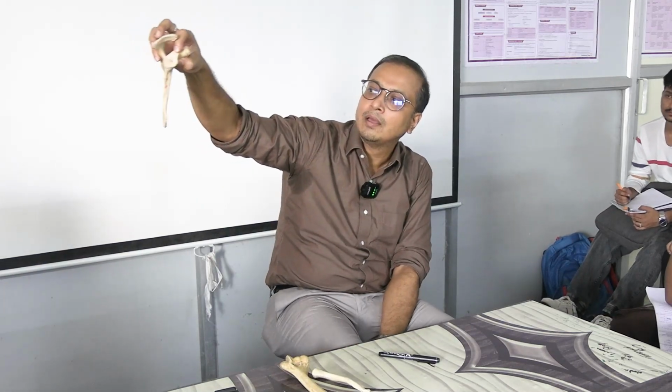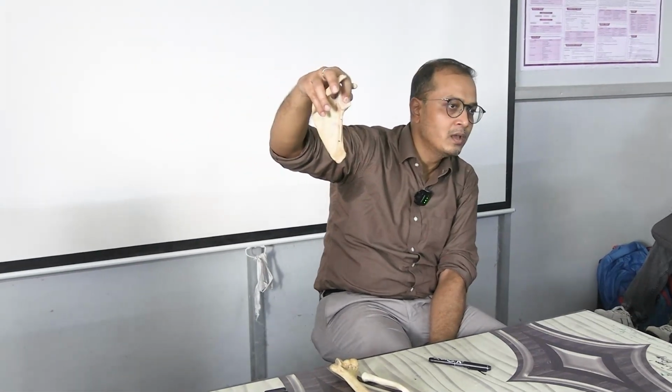Now coming to the other head of biceps, we are left with the long head of the biceps. The long head of the biceps is attached above this particular head. On the head we have two bony parts. This part we call the glenoid fossa or glenoid, the articulation for the humerus.